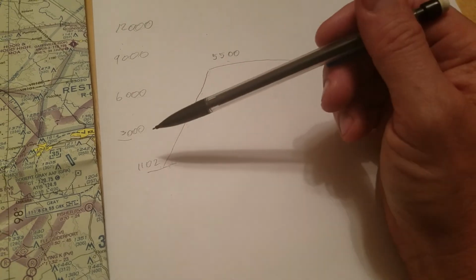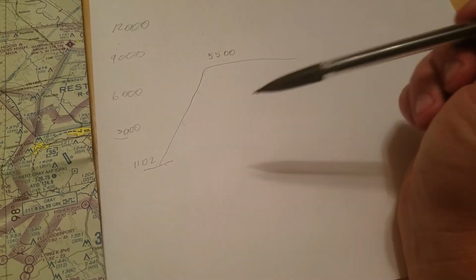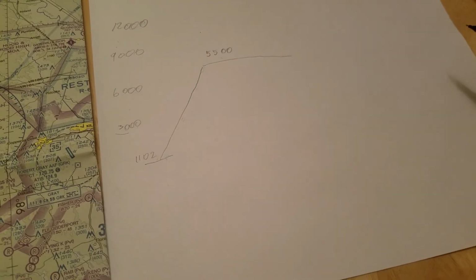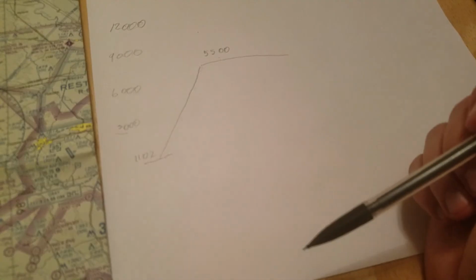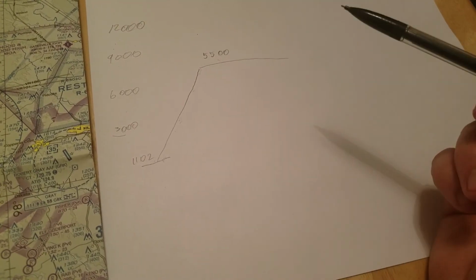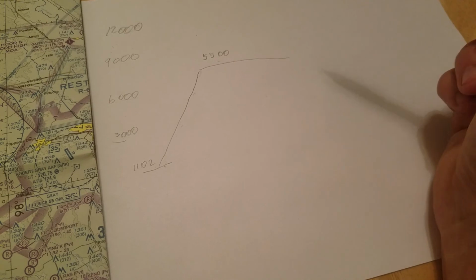So I have historically used 3,000 because in Texas, a lot of it is low country where I have done most of my flying, even out in Abilene. 3,000 tends to work pretty good.